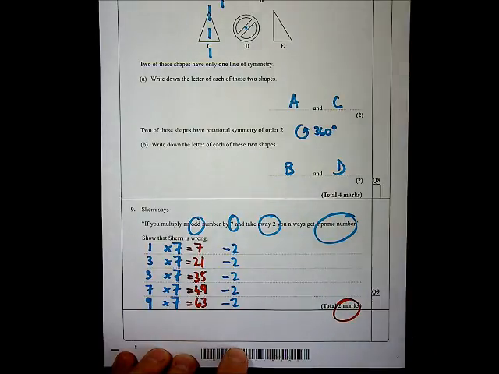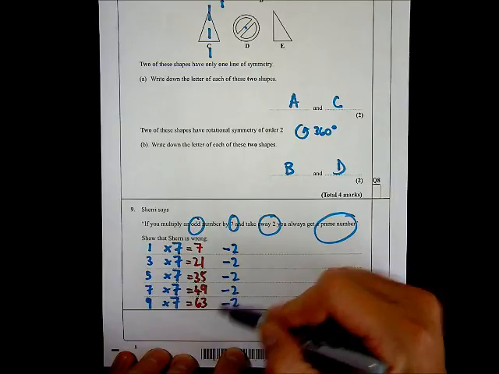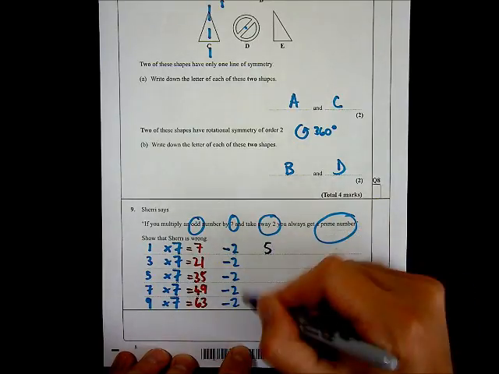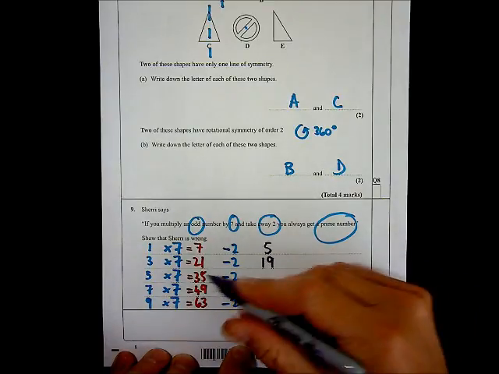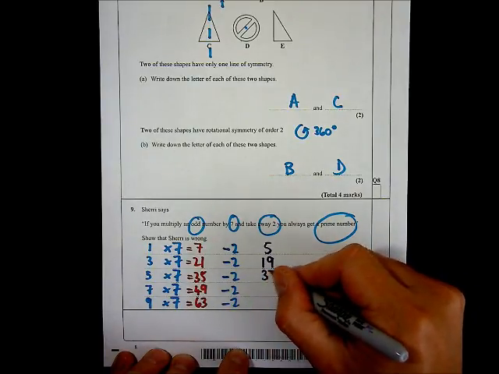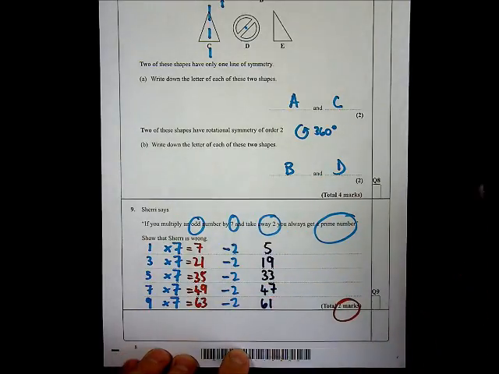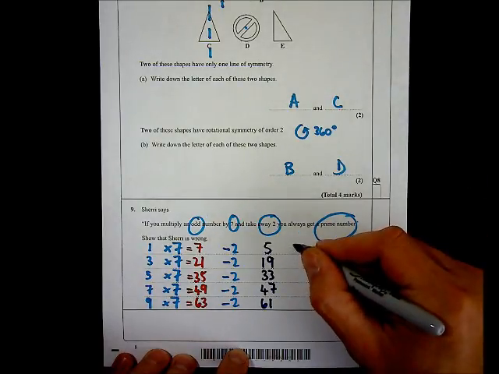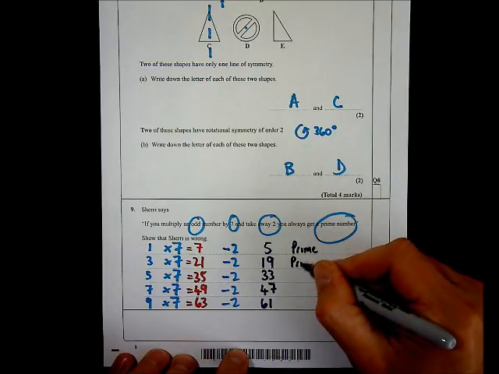So once I've got my answers multiplied by 7, in this column here in red, I want to take away 2. So 7 take away 2 gives me 5. 21 take away 2 gives me 19. 35 take away 2 gives me 33, and so on, 47 and 61. And I'm just trying to prove that one of these isn't a prime number. Now I can see that this one here is prime, and this one here is prime.